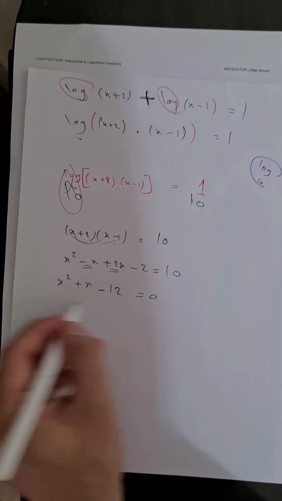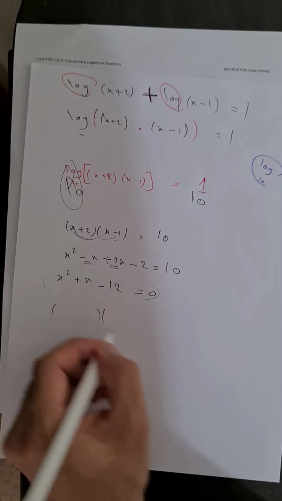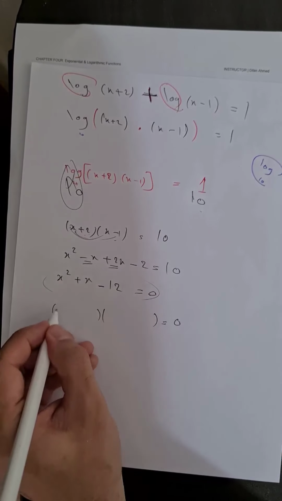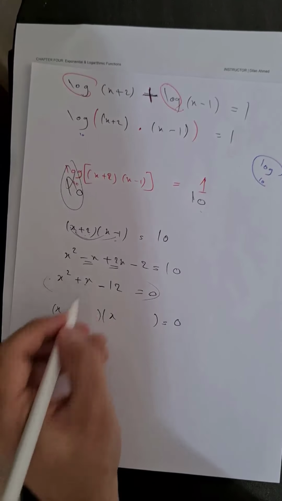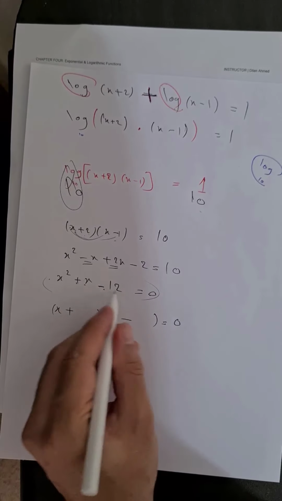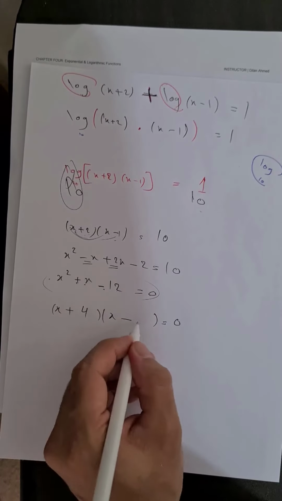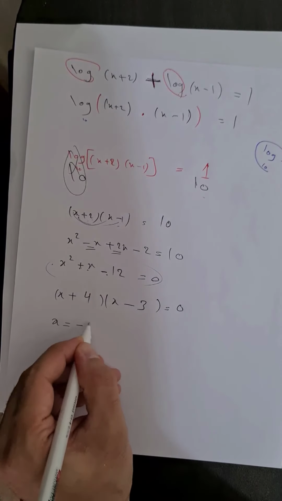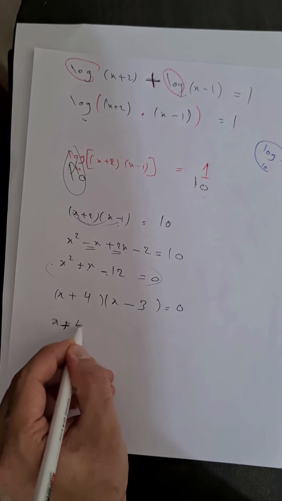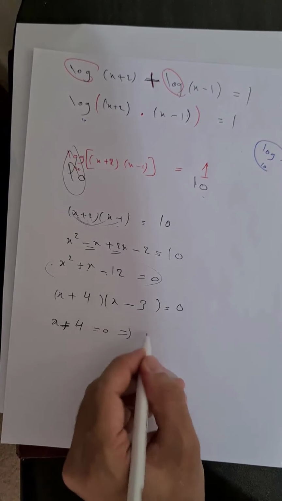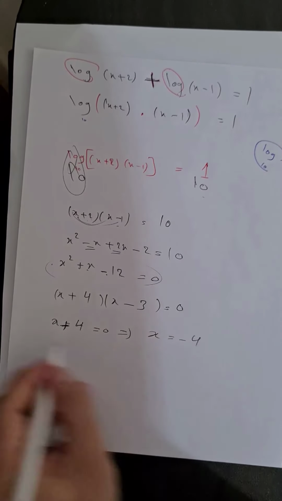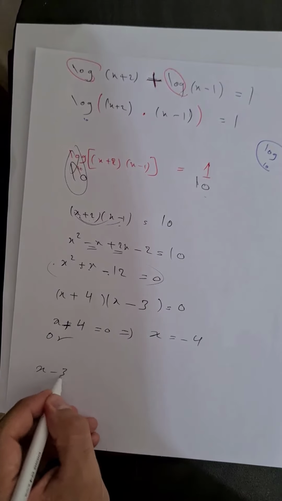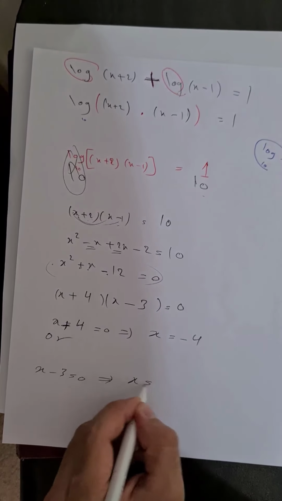Now I got a quadratic equation, so I factor the trinomial. I have 12, so 4 and 3. So x plus 4 equal to 0, then x is equal to minus 4, or x minus 3 is equal to 0, then x is equal to 3.